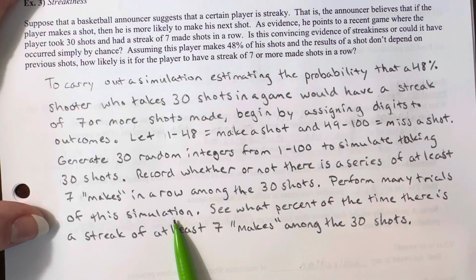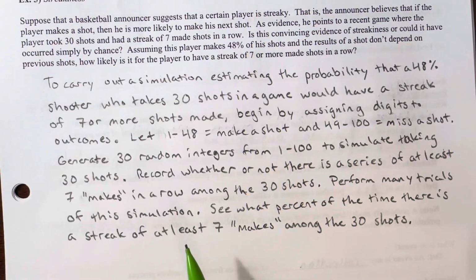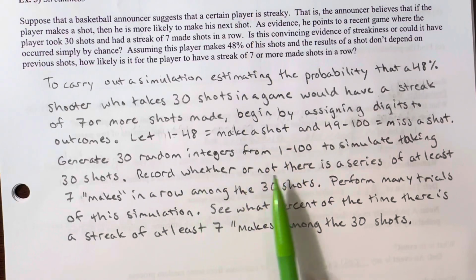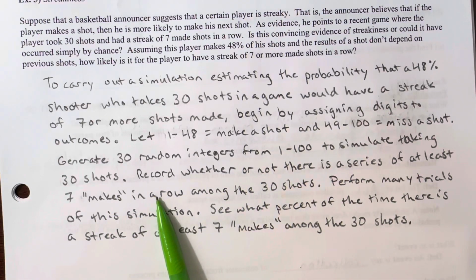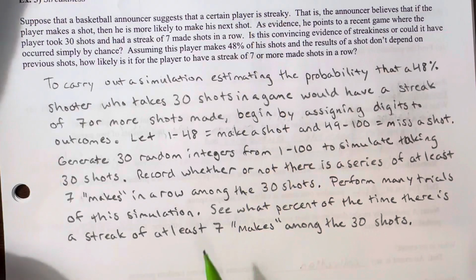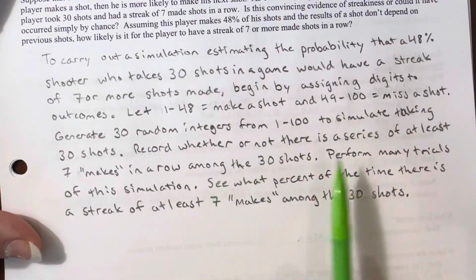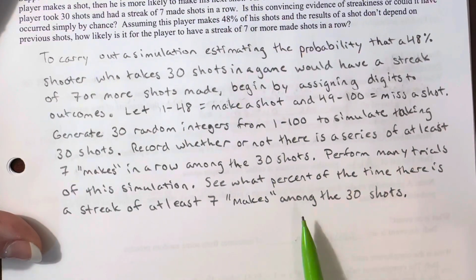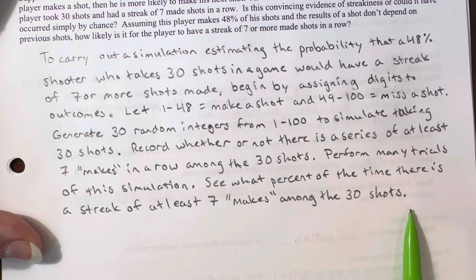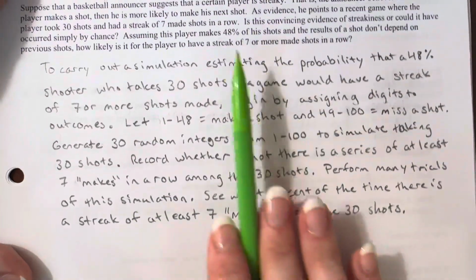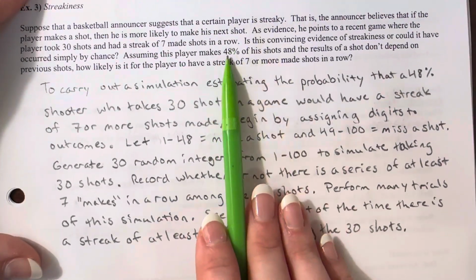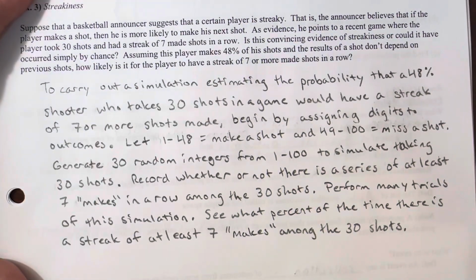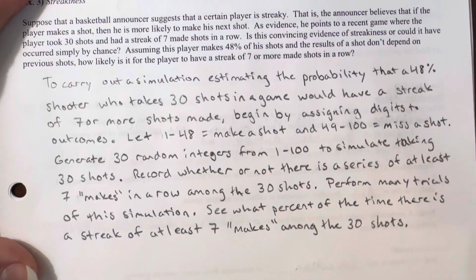Perform many trials of this simulation. So you're going to repeatedly generate sets of 30 random integers from 1 to 100, identifying whether or not there's a series of at least 7 makes in a row among the 30 shots. And then after you do that many times, see what percent of the time there's a streak of at least 7 makes among the 30 shots. All right, so this is what you do when your percent deals with probability as opposed to dealing with random selection from a population. As you can see, the integers are used a little bit differently.